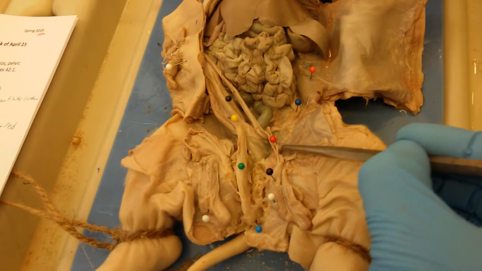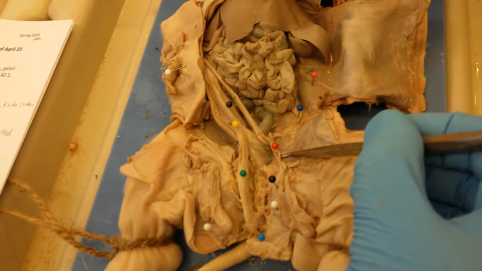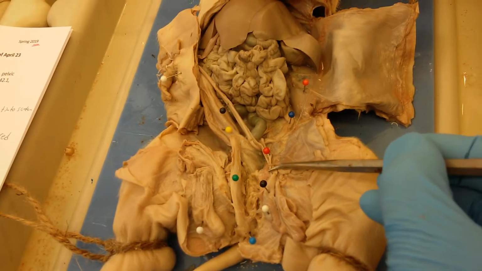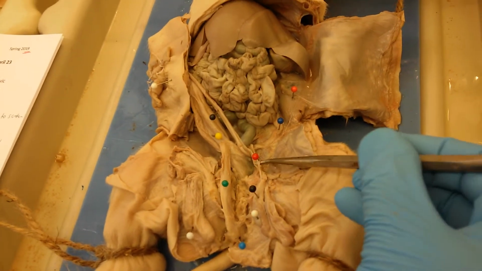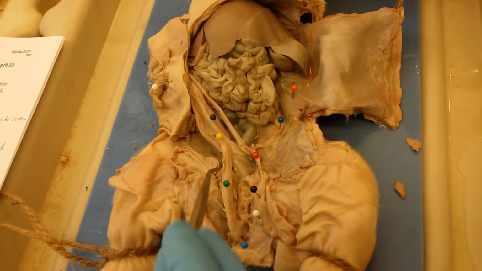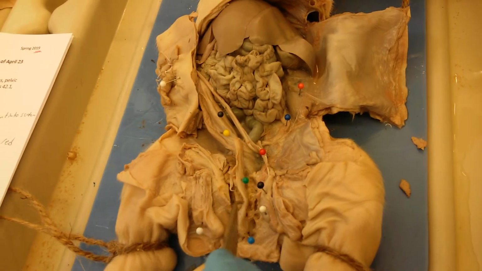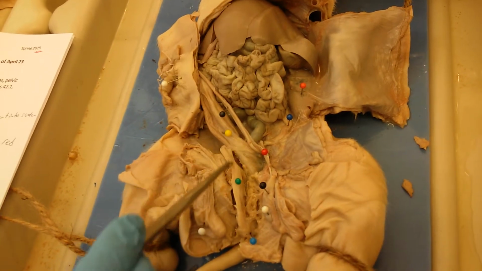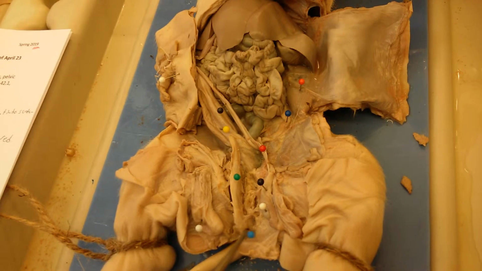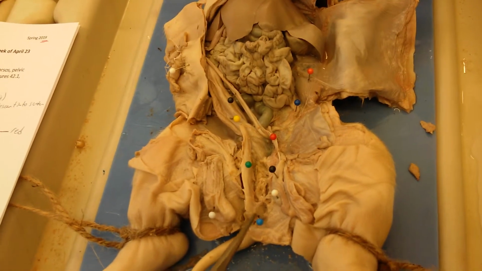And then from here we have the spermatic cord going this way right here. And then this is the penis. This whole structure right here is the penis, which starts off with the urethra.